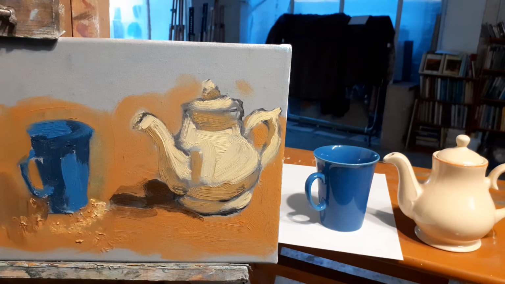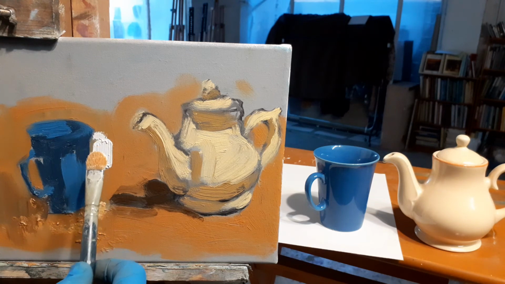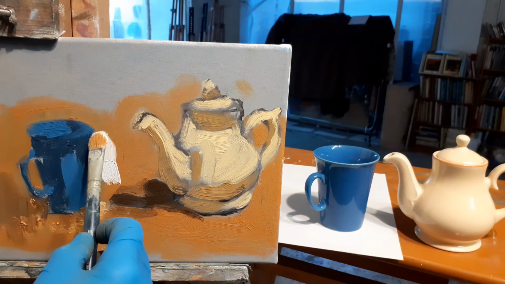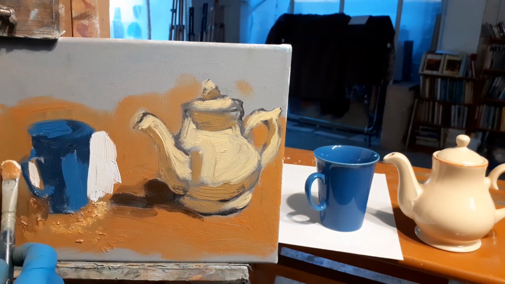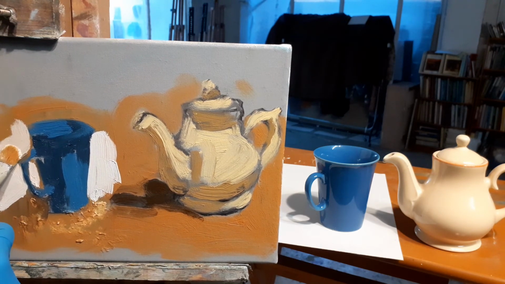So let's see. It's not a pure white, it's a grey white. I better get a bit of perspective in as well, hadn't I? So again, that's kind of revision.